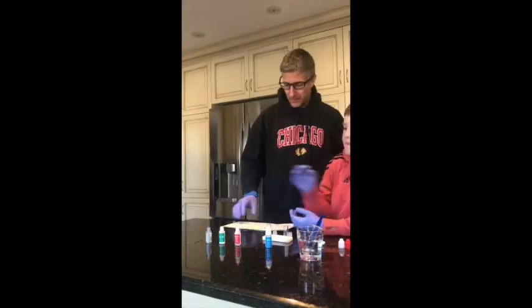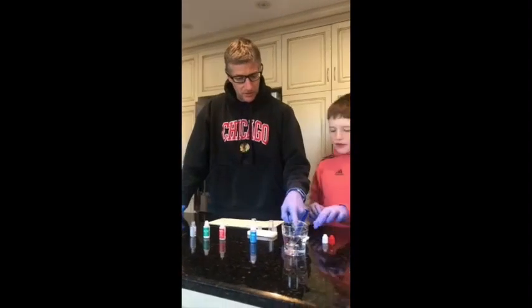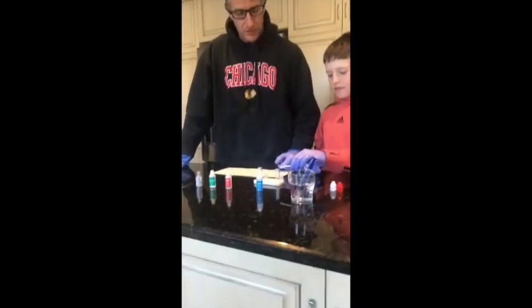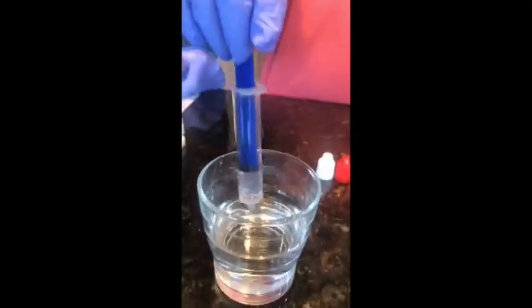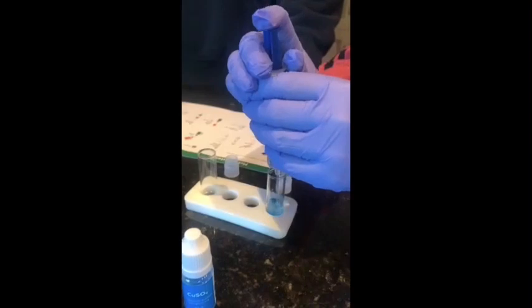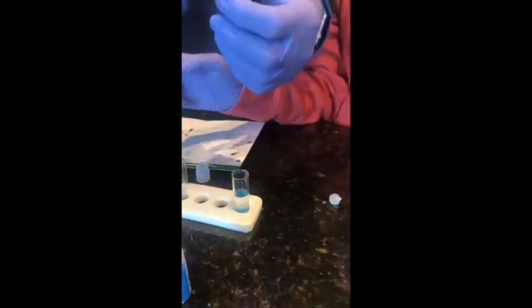Okay, so the first step we're going to do is we've measured it out, we've got some copper sulfate, and we're going to gently pour it into our first test tube. It's empty. That's why we have gloves on, because it's spilling a little bit. Okay, put it down on the table. And then we're going to take 4 mils of water and put it inside. There's 4 mils. That's awesome. Thank you, Duncan.